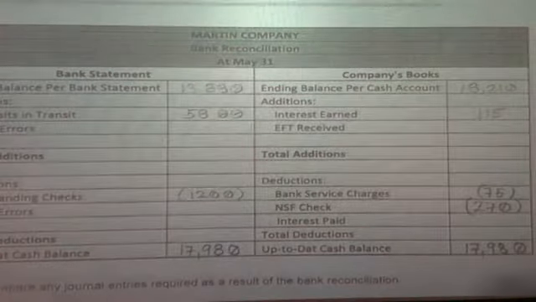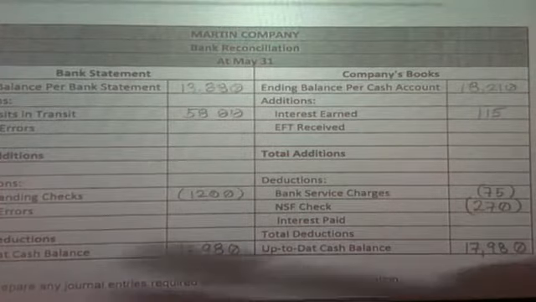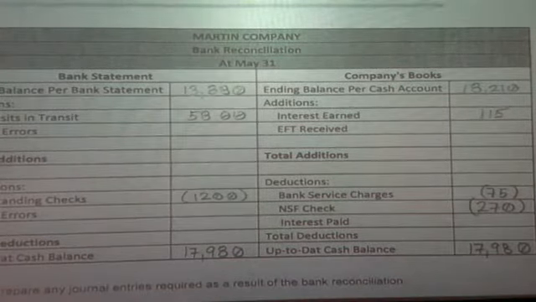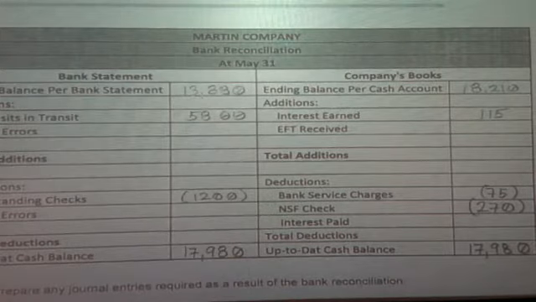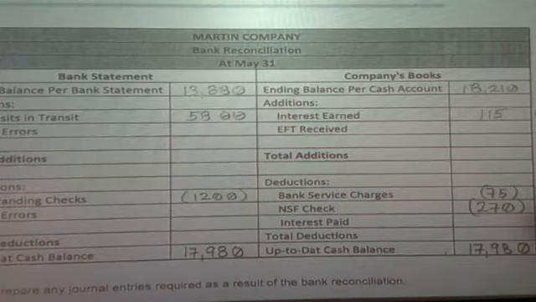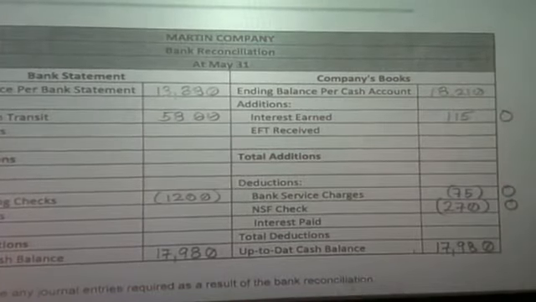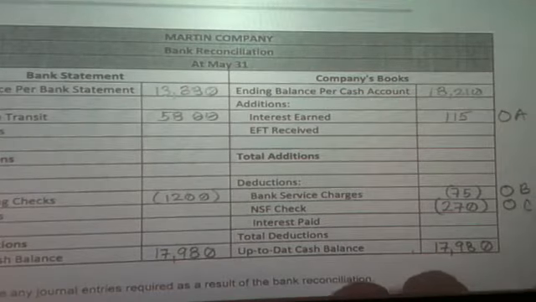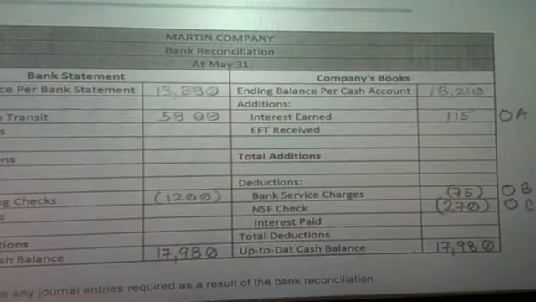From there, we need to go ahead and prepare any journal entries required as a result of the bank reconciliation. We will find our journal entries are on the book side. So we need to have a journal entry for this, and for that. Okay, I'm going to label this A, B, and C as I do these journal entries.